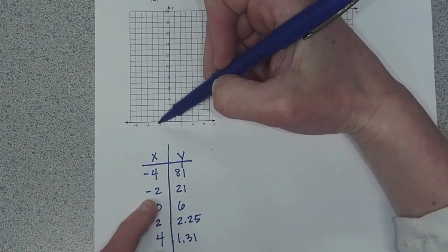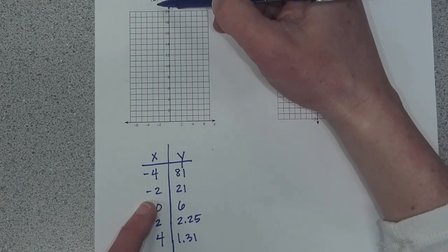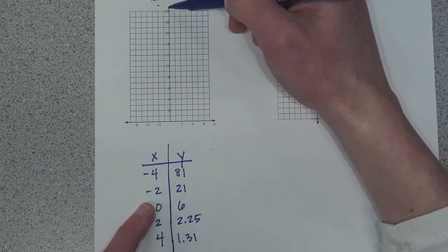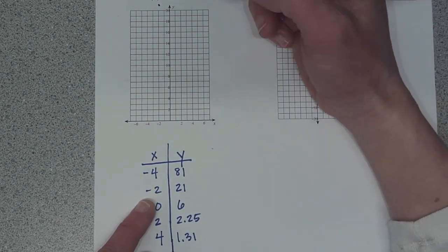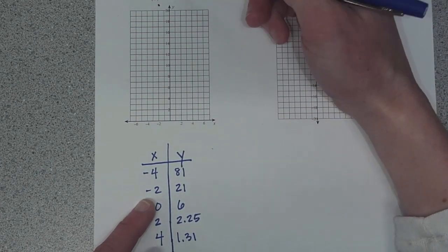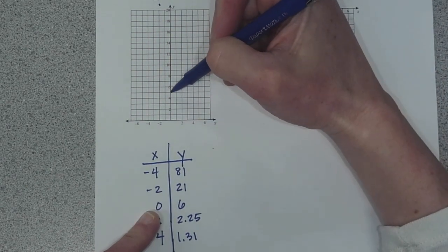-2 and 21. Okay, so does 21 fit on our graph? No, but can we just pretend it's right there? It's pretty easy to guess where 21 would be, so I'm just going to put a dot there. That way I have it. It's nice to have 4 dots for these because that makes a better curve. If you can only get 3, 3 is fine, but 4 is better.